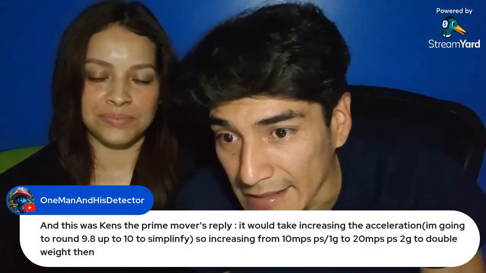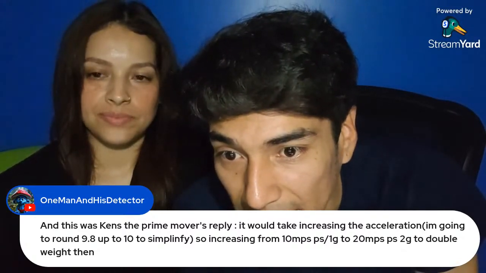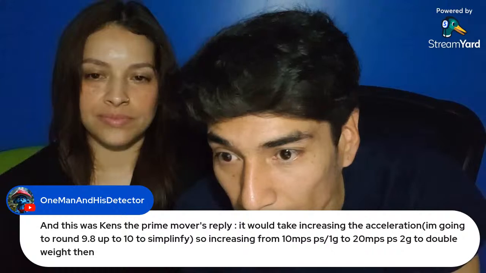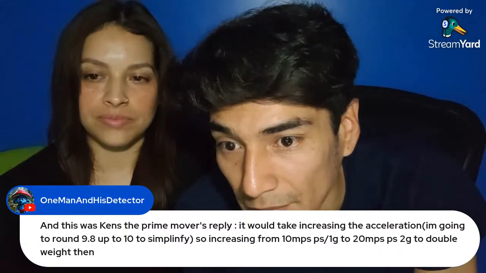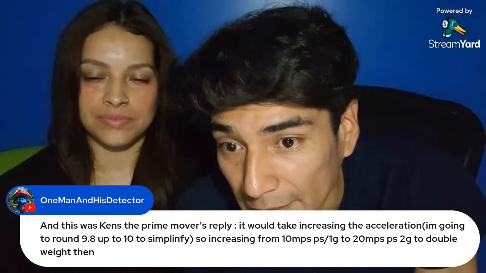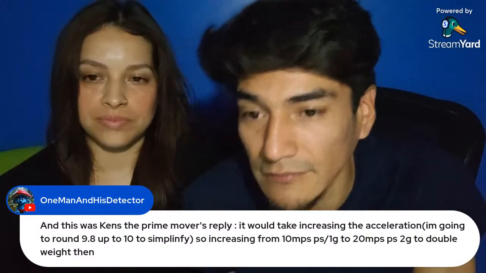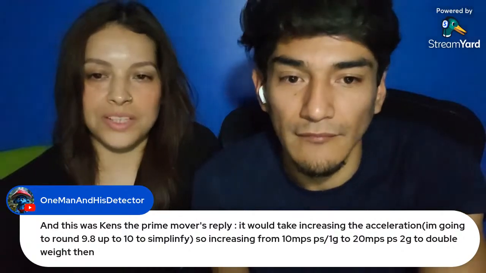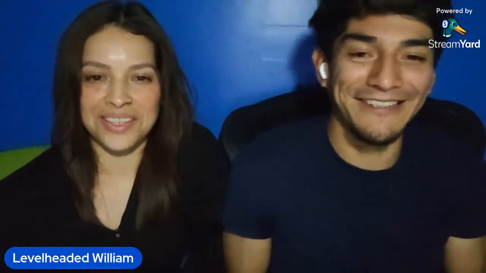And this was Ken the prime mover's reply. It would take an increase in the accelerometer. I'm going to round 9.8 meters to 10 to simplify. So increasing from 10 meters per second, 1G, to 20 meters per second, 2G, to double weight then.